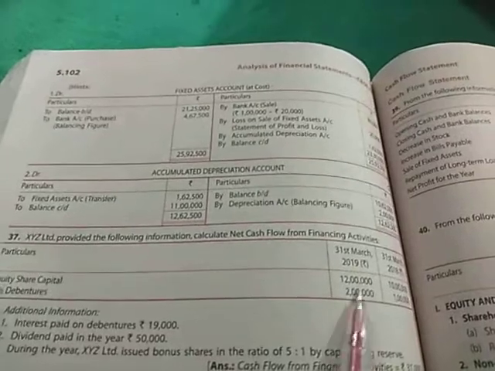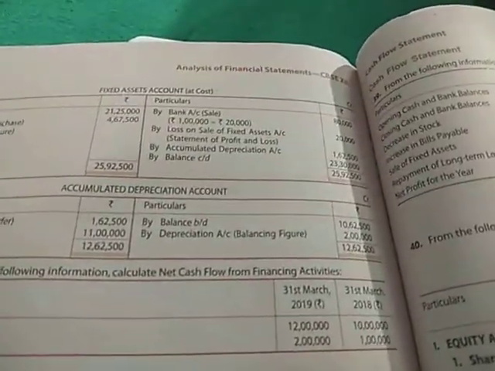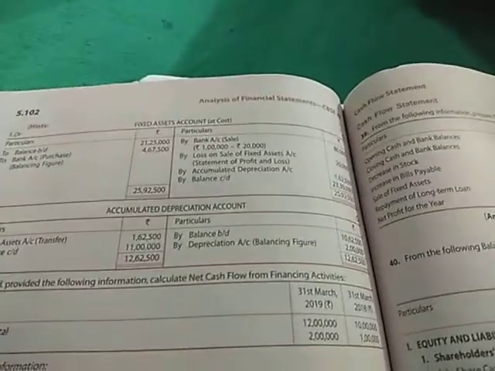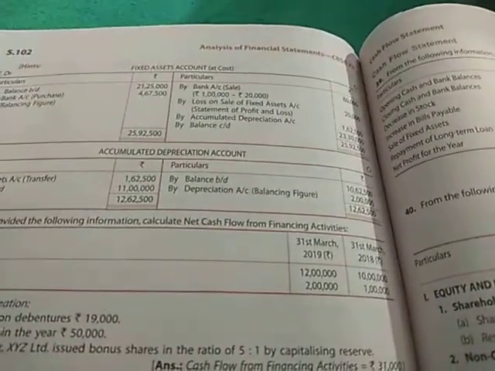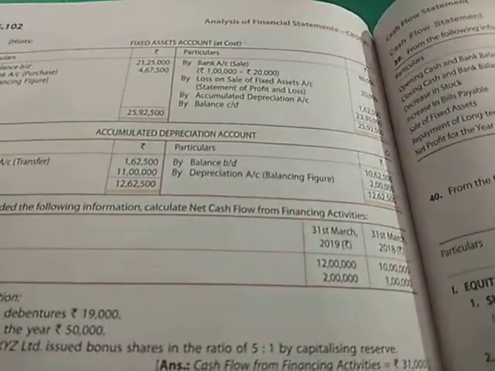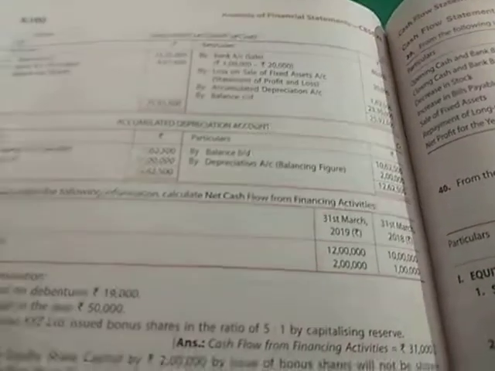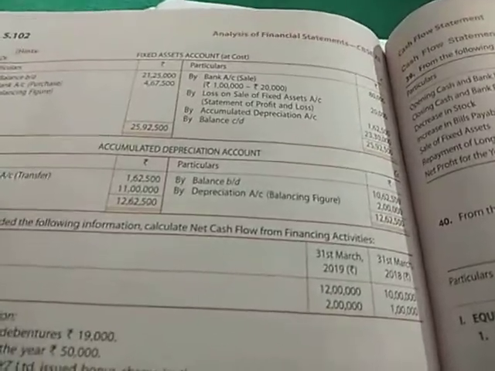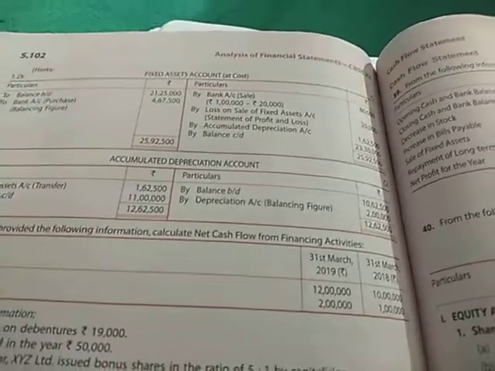The equity share capital is given here on 31st March 19, 12 lakh, and on 31st March 18, 10 lakh. You can see here 12 lakh and 10 lakh. Next, it is given 12% debentures, rupees 2 lakh and rupees 1 lakh. So what it means is on 31st March 18 the equity shares were 10 lakh and on 31st March 19 it is 12 lakh. So rupees 2 lakh equity shares are issued during the year 2018-19.